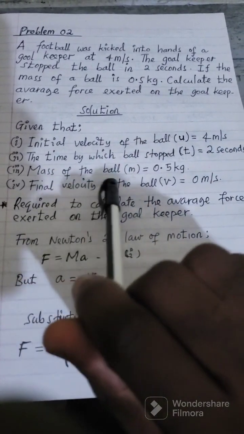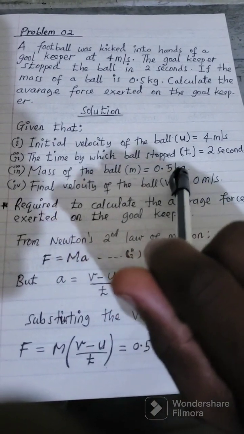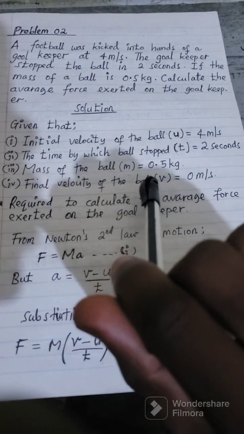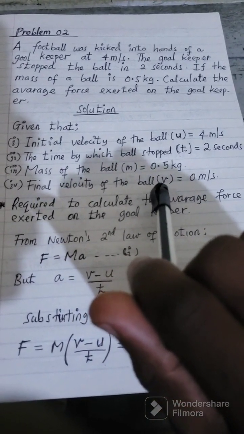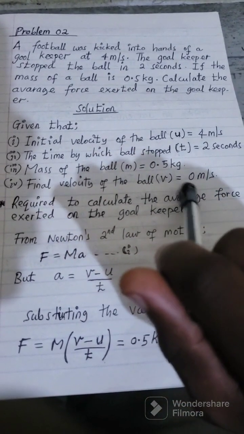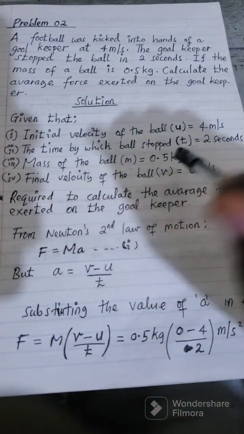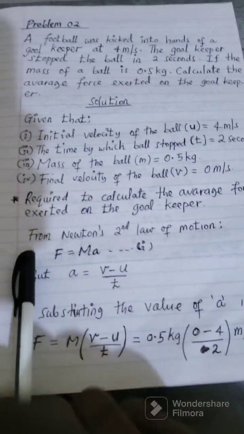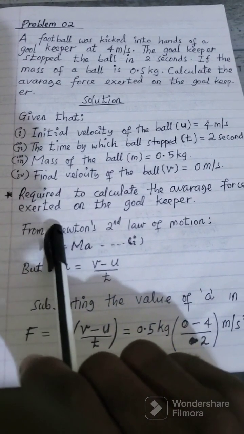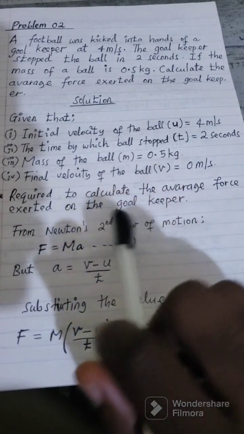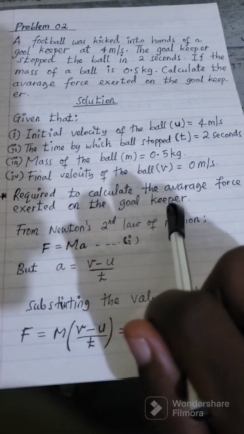The third is the mass of the ball, which is 0.5 kg. And the last is the final velocity of the ball, represented by capital V, which is 0 meters per second, since the ball was finally stopped. What is required here is to find the average force exerted on the goalkeeper.